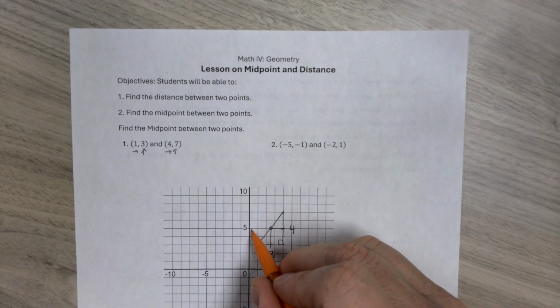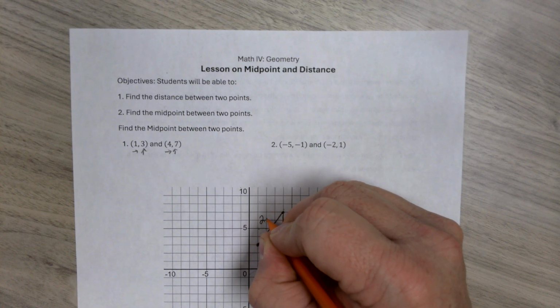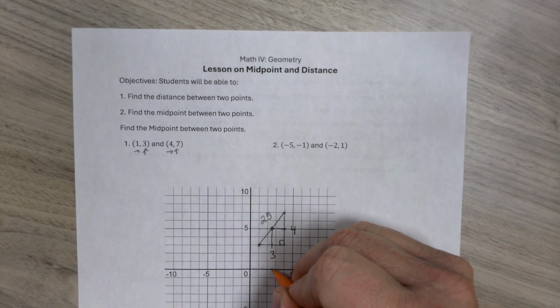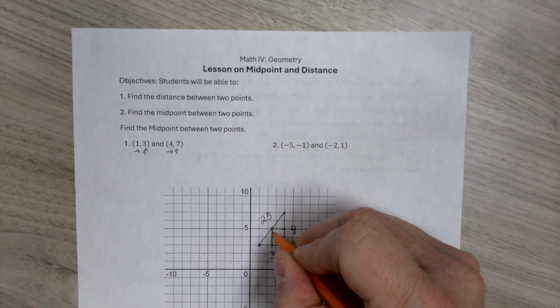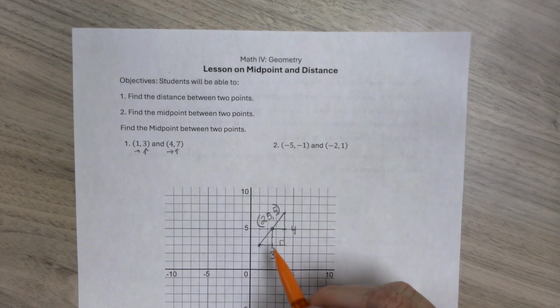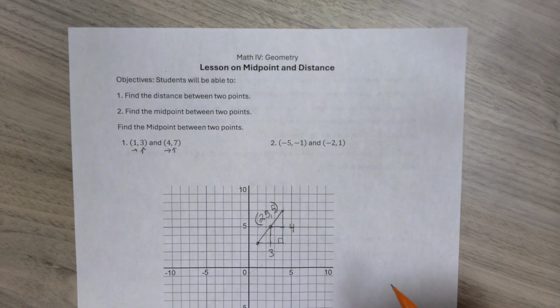And so we can see it is 1, 2, 2.5 to the right. So we'll put 2.5. And we can see that it is 1, 2, 3, 4, 5 units up. So this location is (2.5, 5). Now you could do that another way.